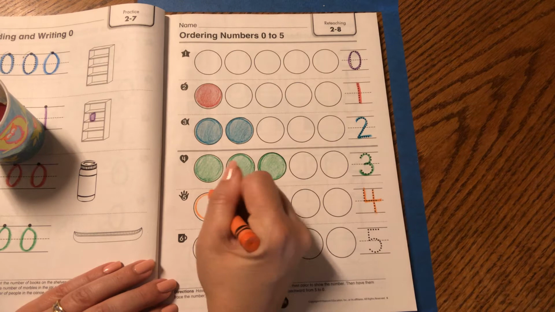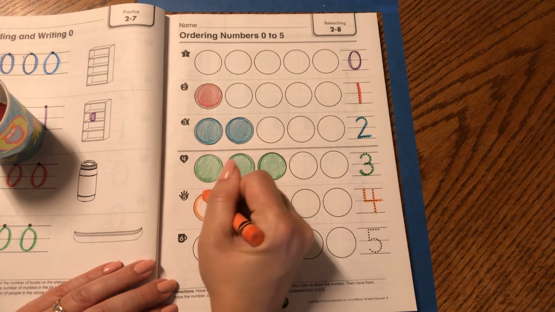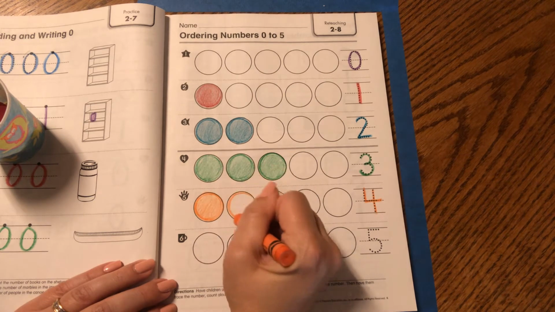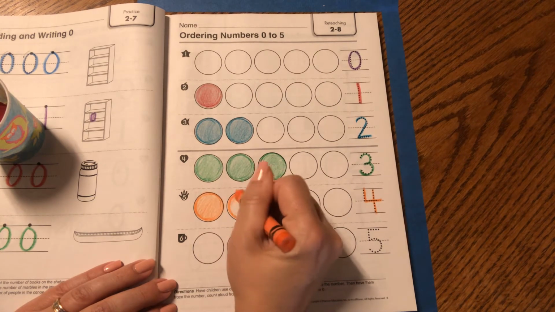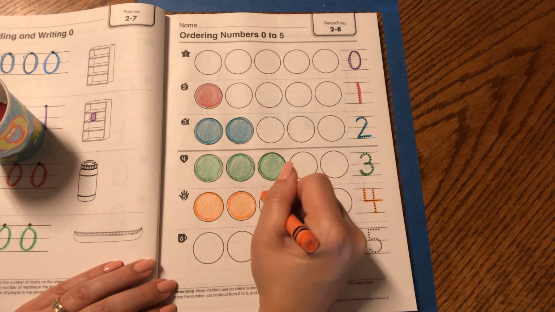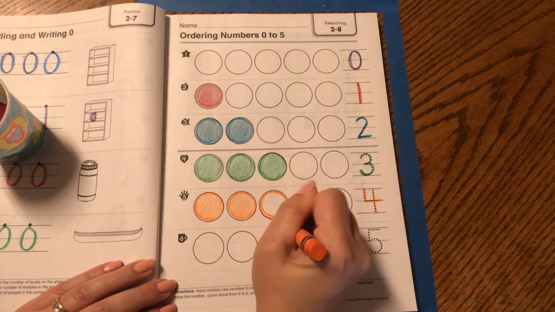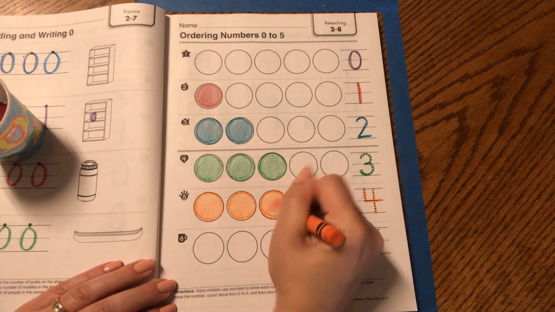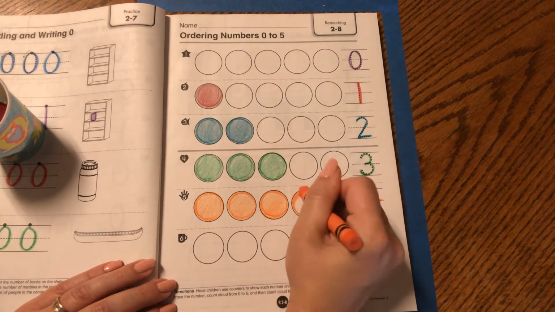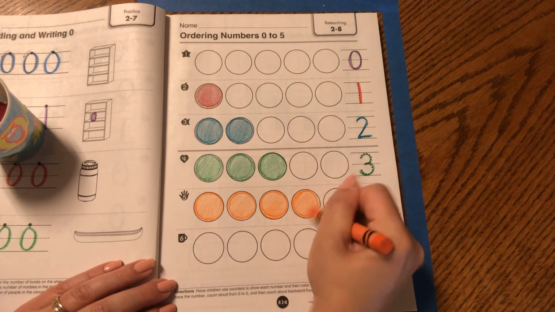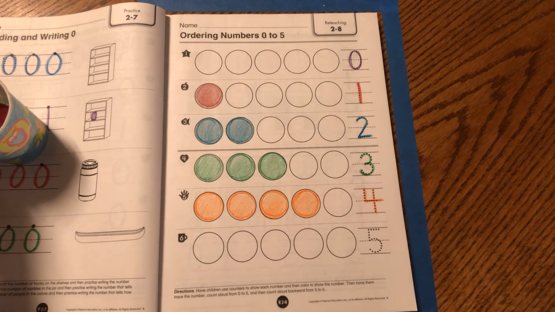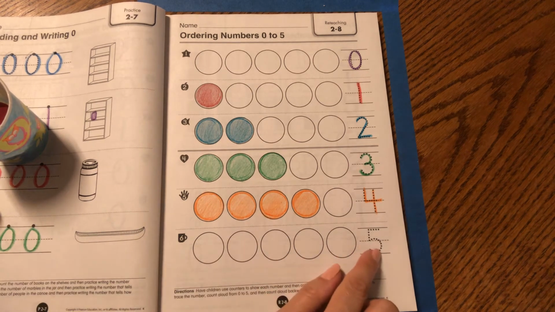4. Excellent. 1, 2, 3, and 1 more makes 4. Good job, friends. All right, we have one more number down here at the bottom of our page.